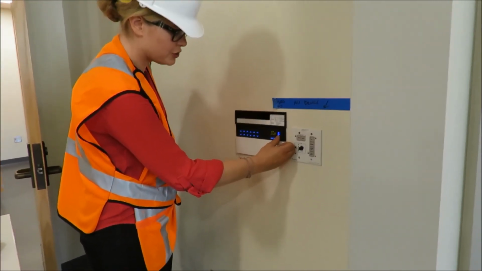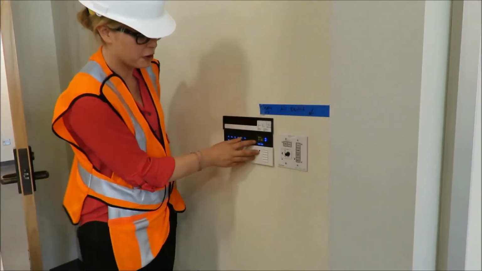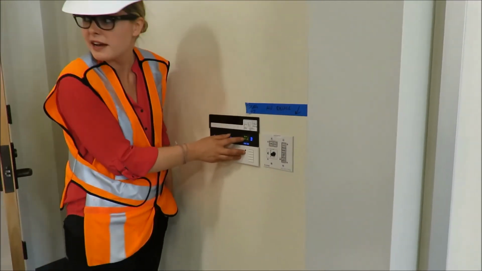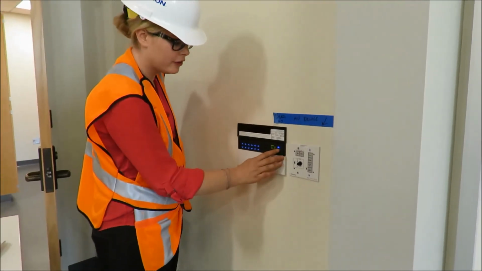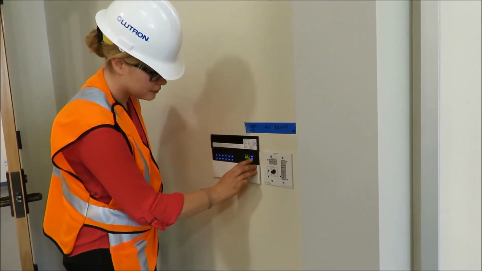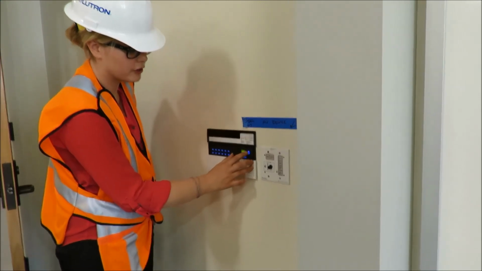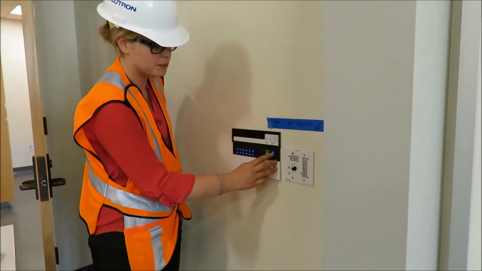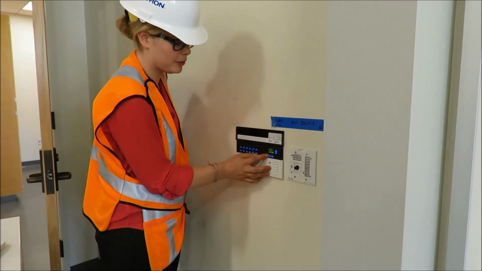You can also look at the firmware that you have right now. You have 8.27, which is the most up-to-date firmware. And you can set up a password that you would have to enter to go into program mode.